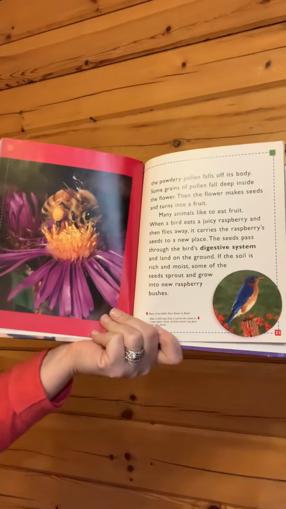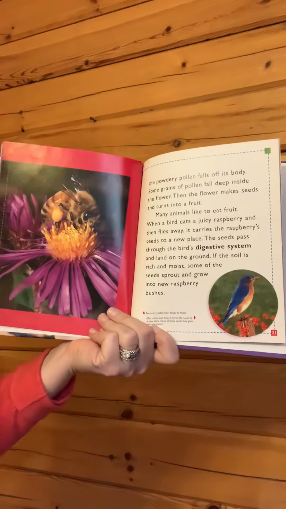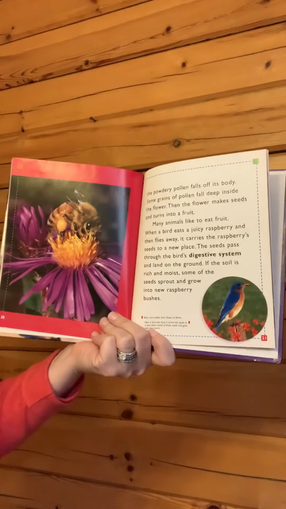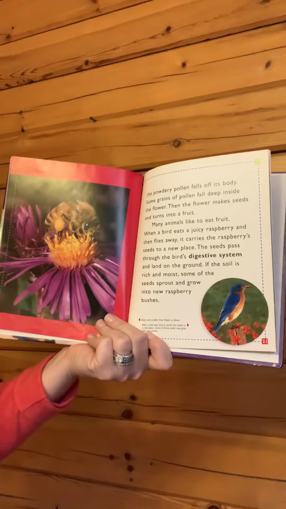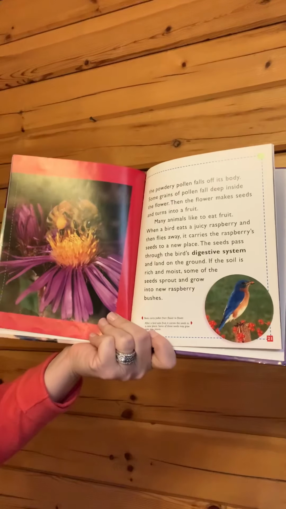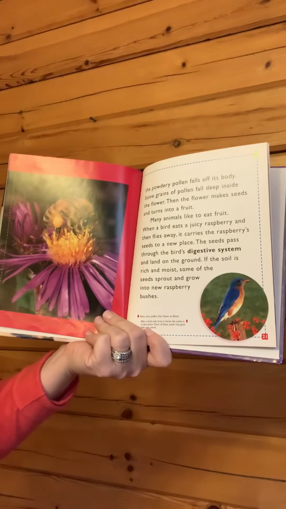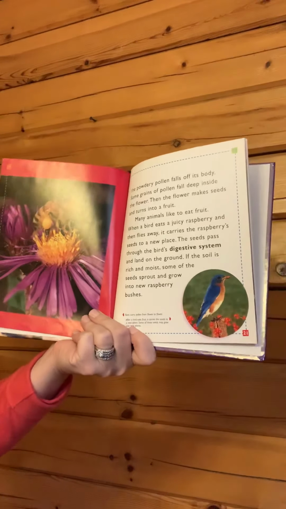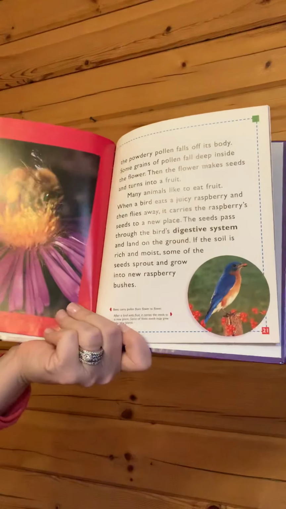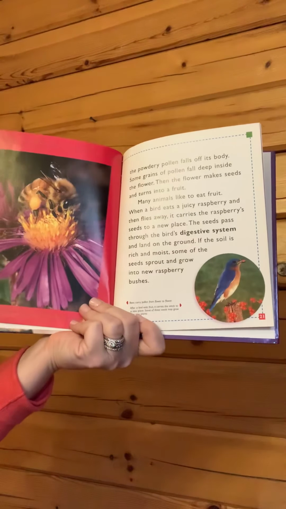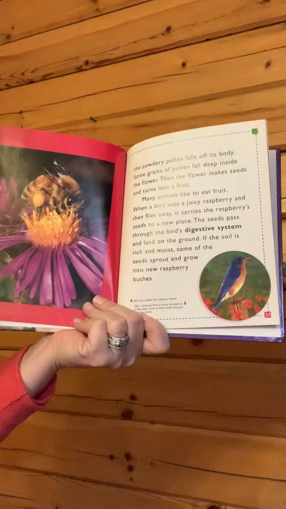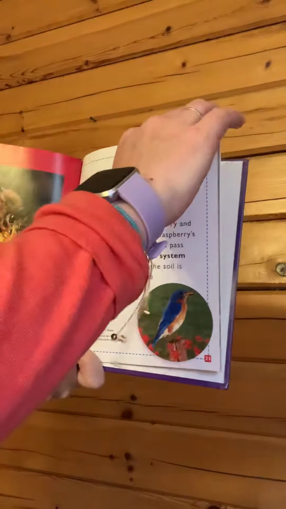Many animals like to eat fruit. When a bird eats a juicy raspberry and then flies away, it carries the raspberry's seeds to a new place. The seeds pass through the bird's digestive system and land on the ground. If the soil is rich and moist, some of the seeds sprout and grow into new raspberry bushes.